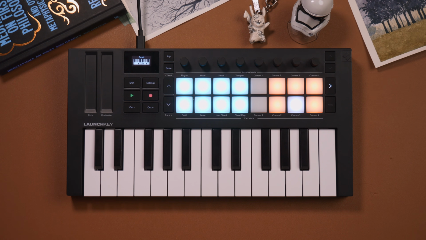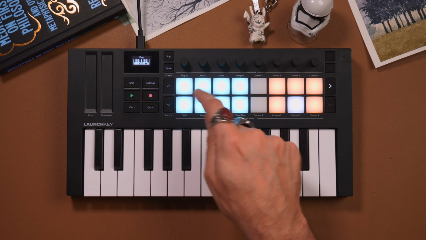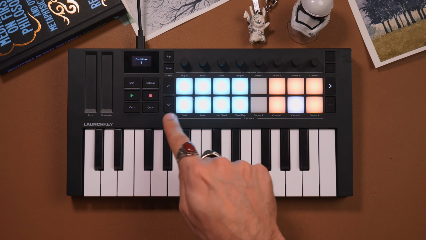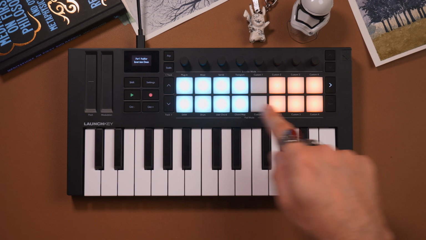And they're sounding pretty good. You can use the arrows here to change the octaves of these chords. One thing I didn't realize is that I actually have a performance mode latched right now.